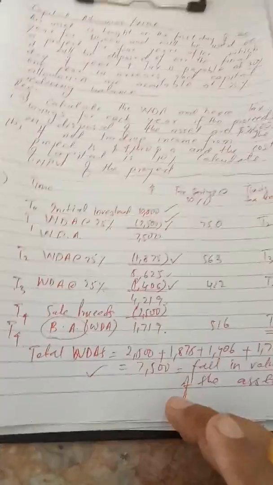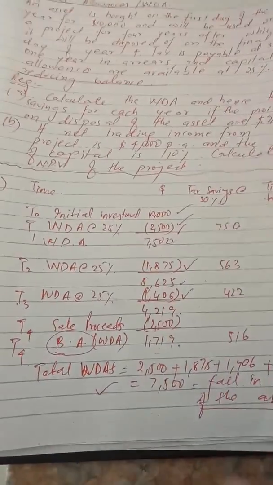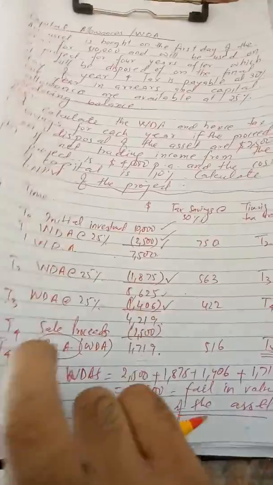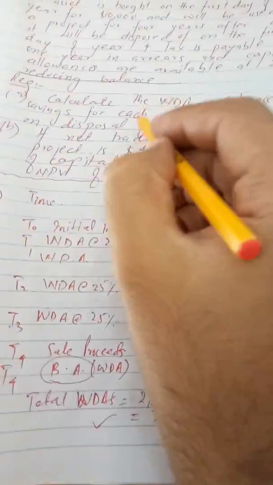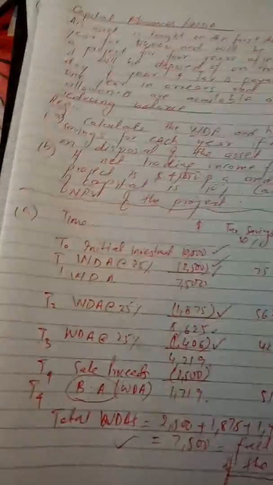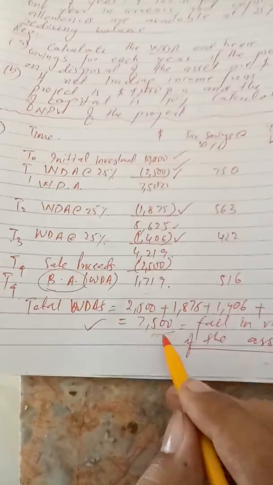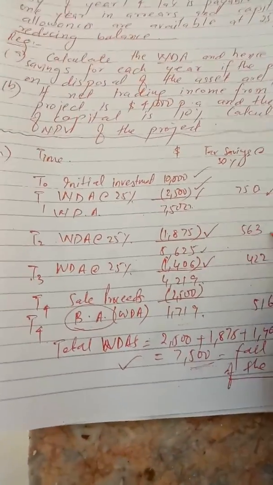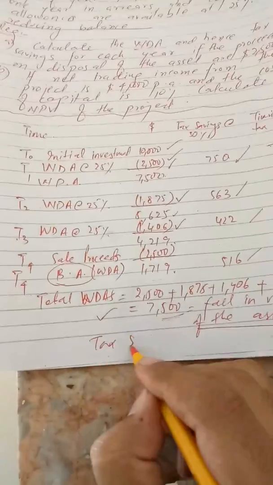And total tax relief. The fall in value of the asset is this one. We have calculated the WDAs, which are obviously less than 10,000. Now we're going to calculate the savings. As far as the tax relief is concerned, you're just going to add up this and this, and that would be the tax saving. I just cut it short.